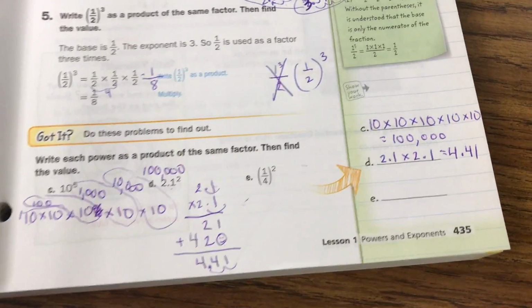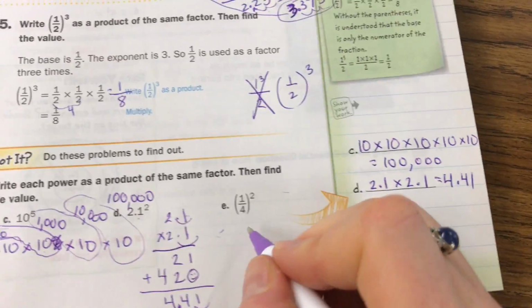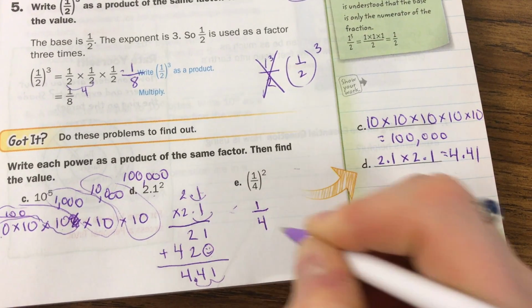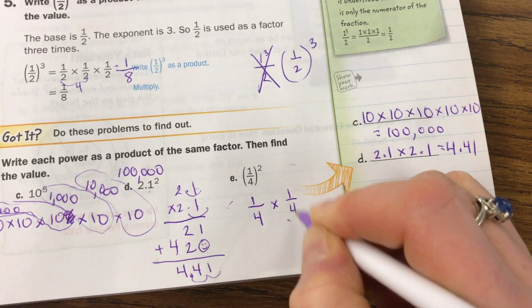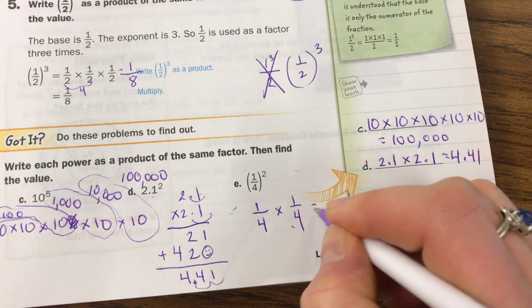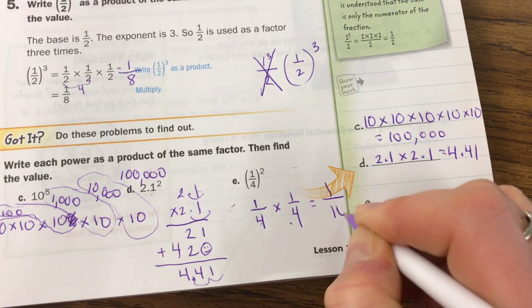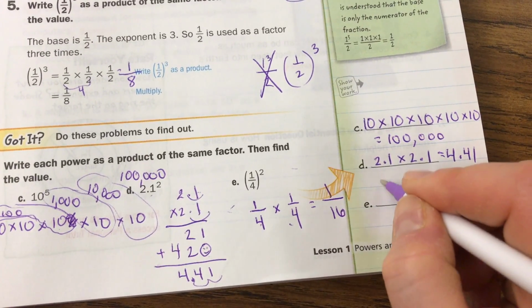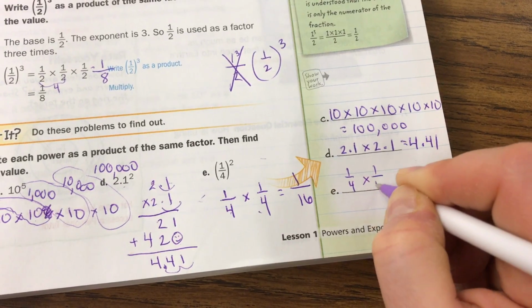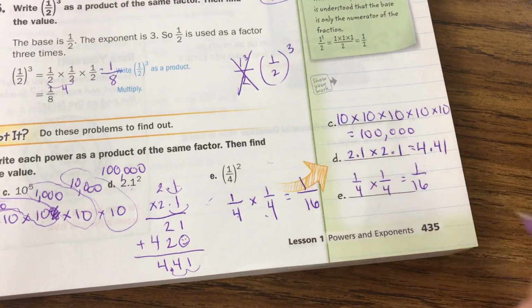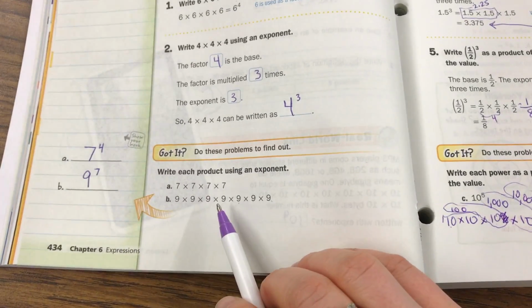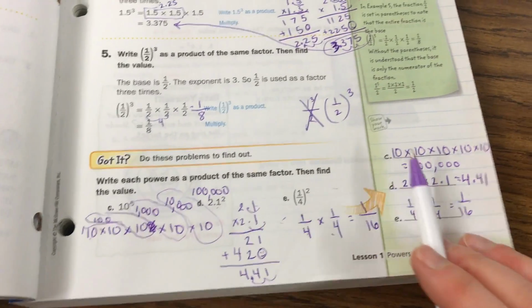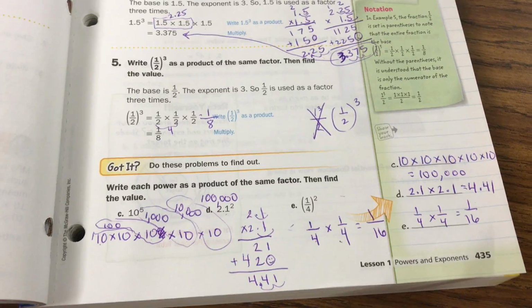All right, now 1/4 squared, or 1/4 to the power of 2. So 1/4, that base is going to become your factors, and we need it twice. And you multiply across, so it's 1/16. So 1/4 times 1/4 equals 1/16. So that's what we have to do. We have to be able to look at this and write a base and exponent. Then we have to look at a base and exponent, write it out, and find the product.